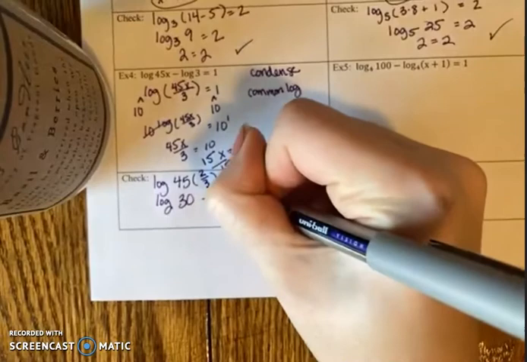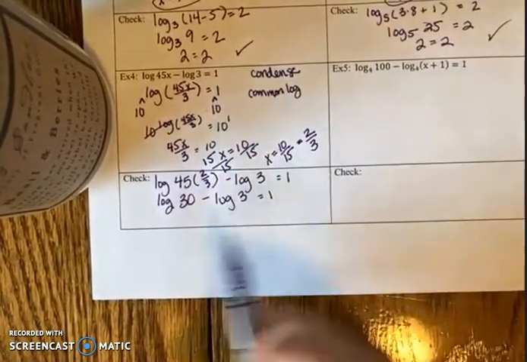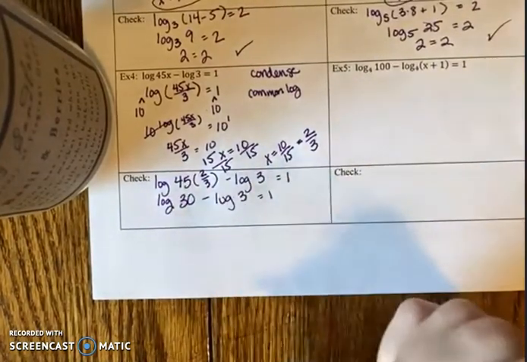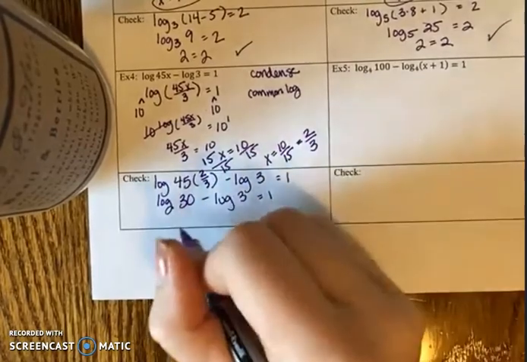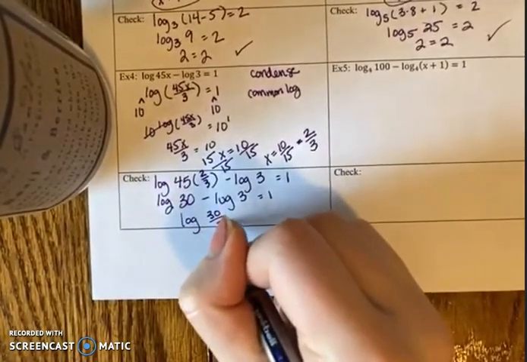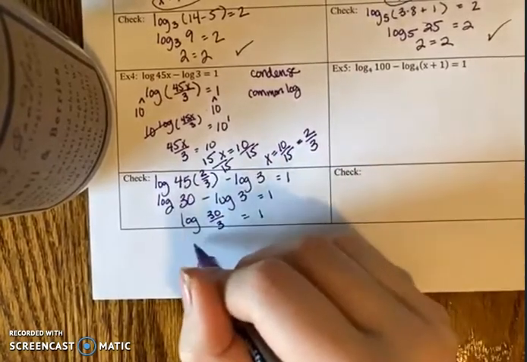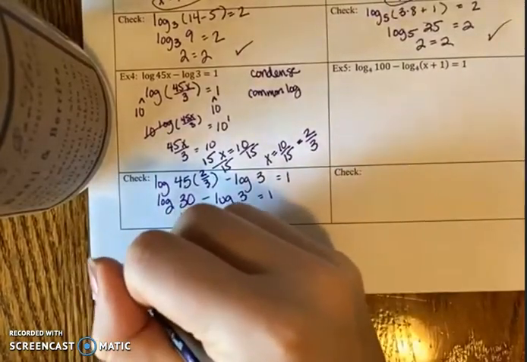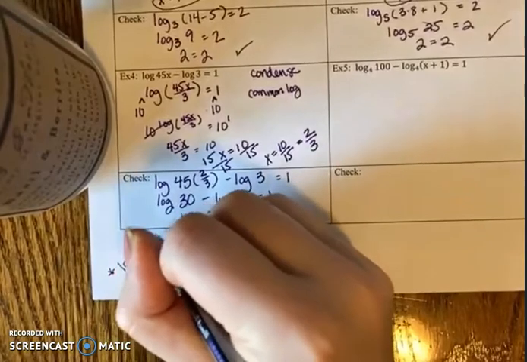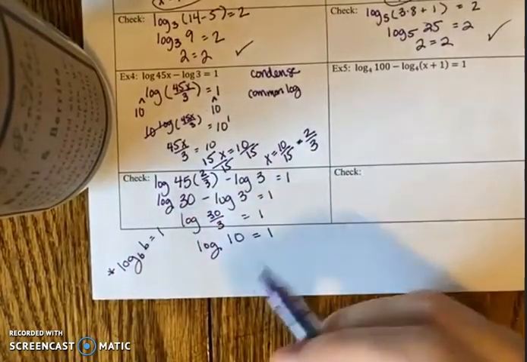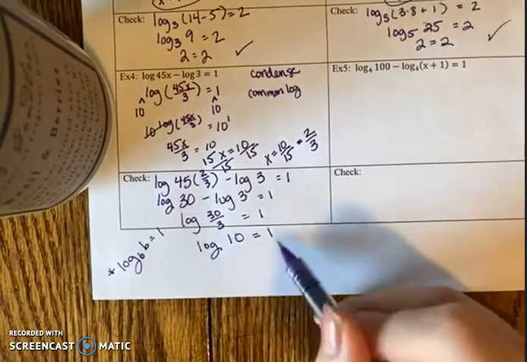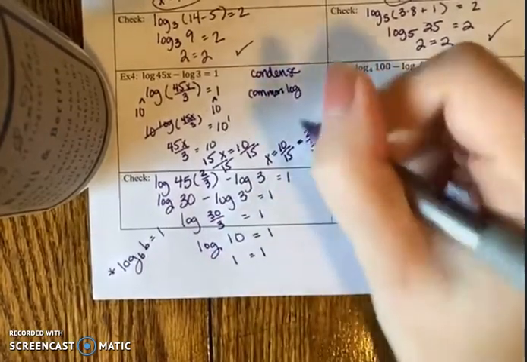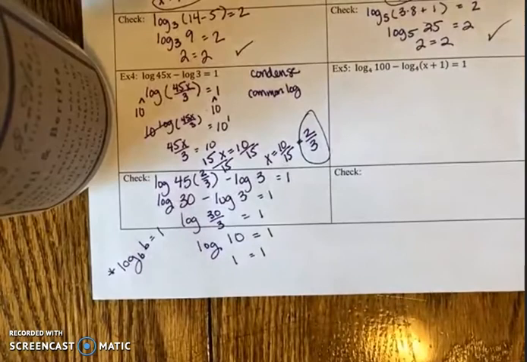Minus log of 3 equals 1. I'm trying to prove that what's on this side is equivalent to this. So I can condense it by dividing, since it's subtraction. Log of 30 divided by 3. 30 divided by 3 is 10. We do have that rule that says any log base b of b will give us 1, because if you ask yourself 10 to what power would give you 10, the answer is 1. So it does check. 2/3 is a solution. That one was a tricky one.